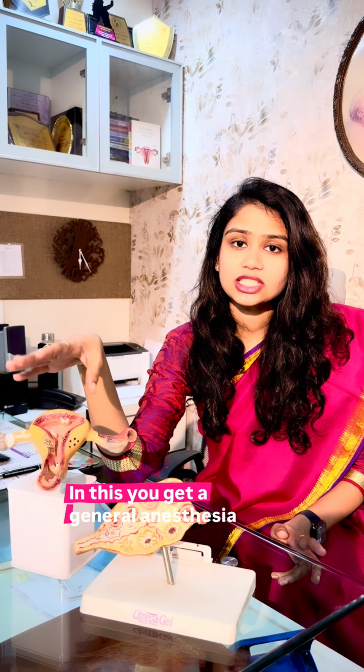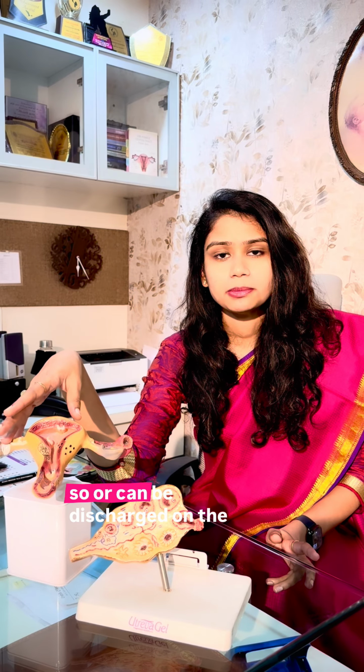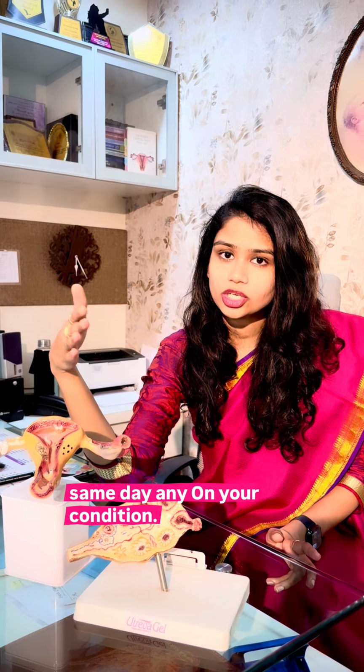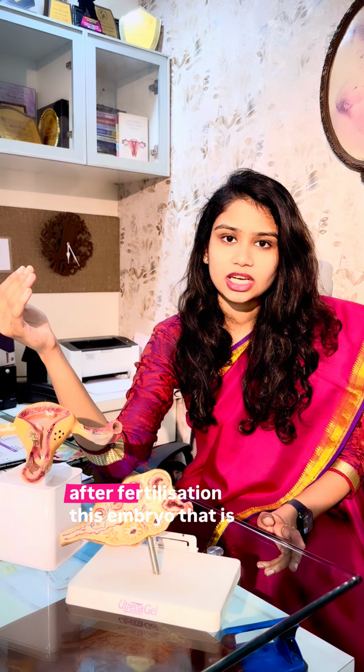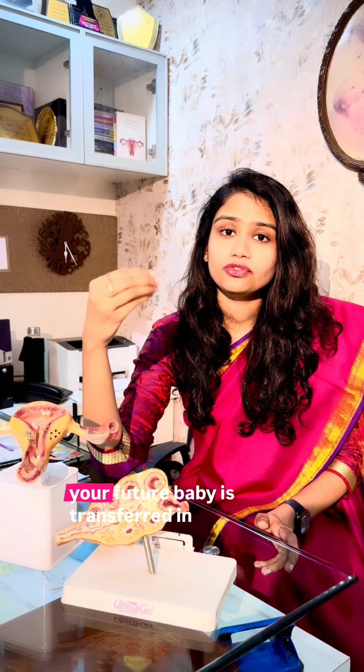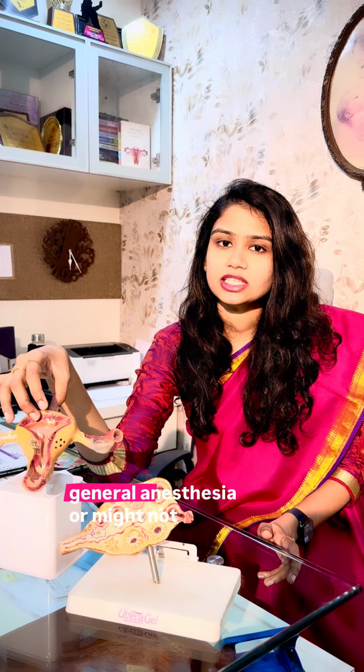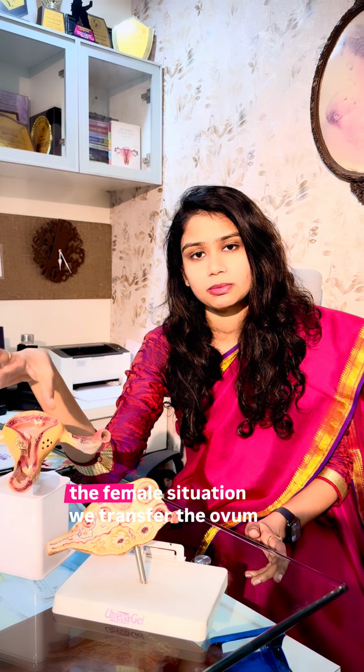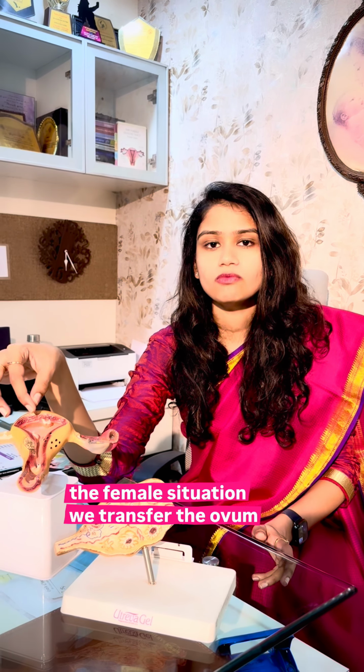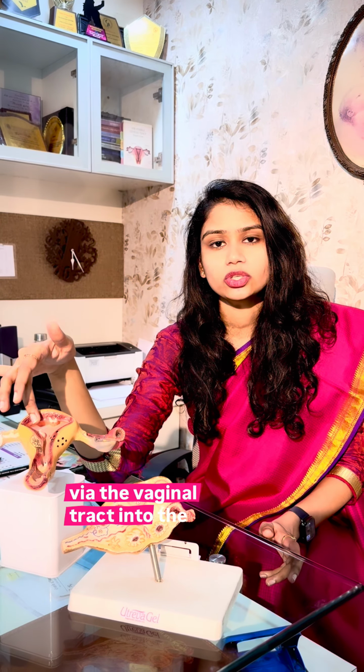In this, you get a general anesthesia and you will be admitted for a day or so, or can be discharged on the same day depending upon your condition. After an ovum pickup, an ICSI or an IVF is performed in the lab, and after fertilization, this embryo, that is your future baby, is transferred into your womb by embryo transfer. Embryo transfer might require general anesthesia or might not, depending upon the female's situation. We transfer the embryo via the vaginal tract into the uterus in an ET catheter.